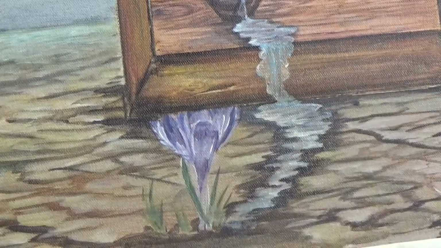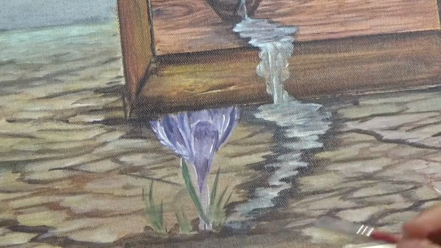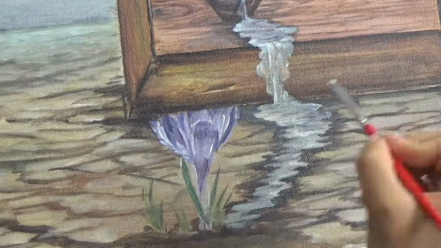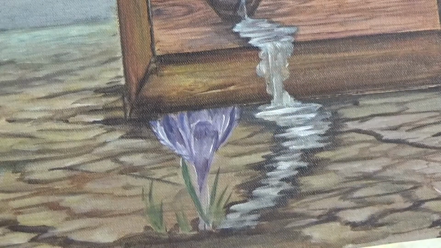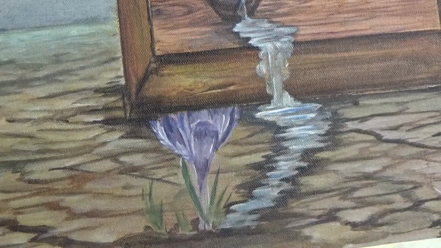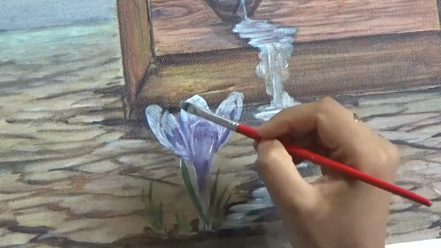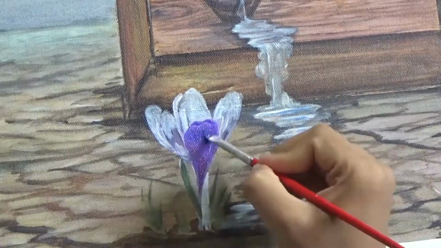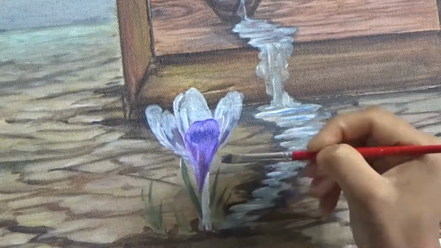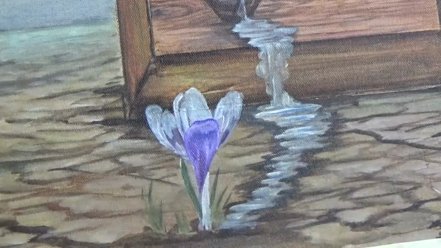getting the water to trickle all the way down to my flower and adding some nice details, some bright reflections, adding some blue tones as well to the water so that it looks realistic, like you would see in flowing water, in a river or a stream of water, maybe a brook.